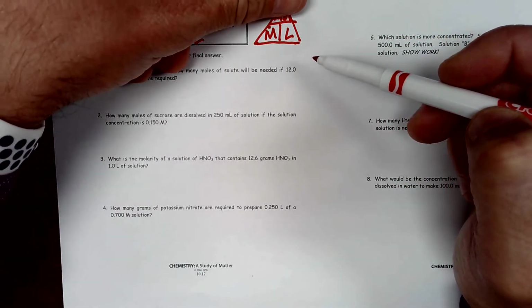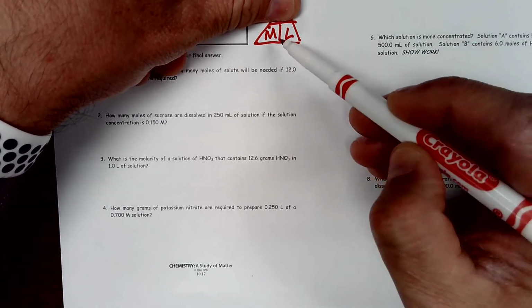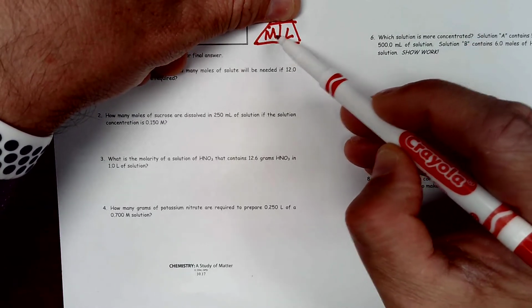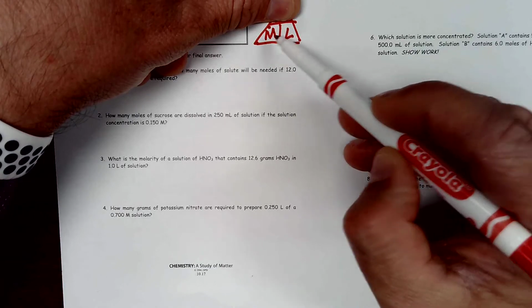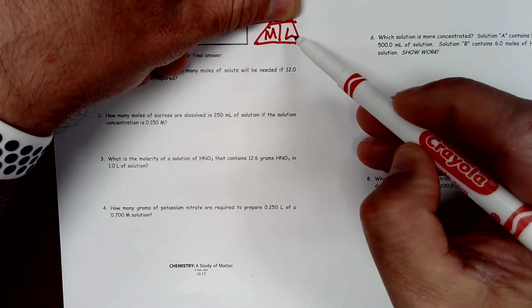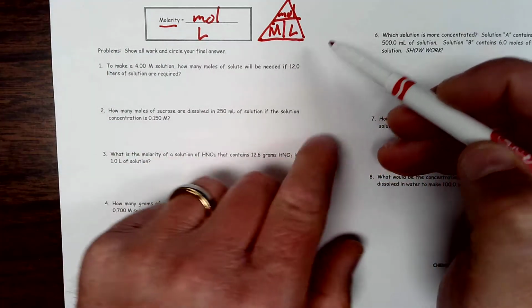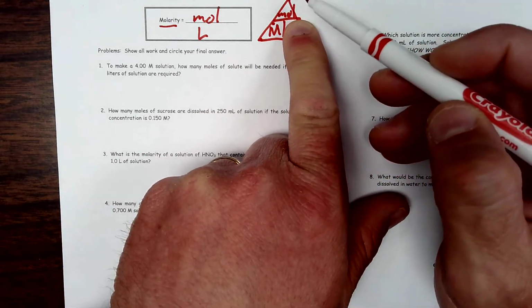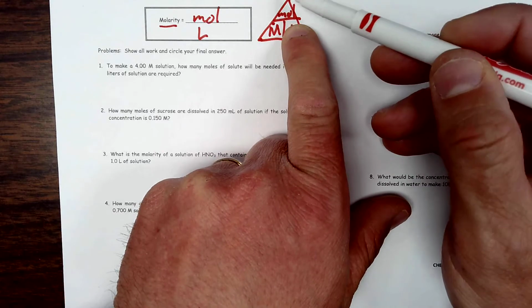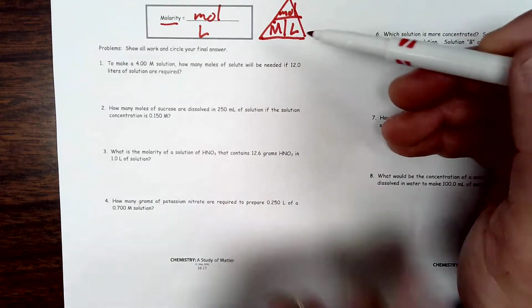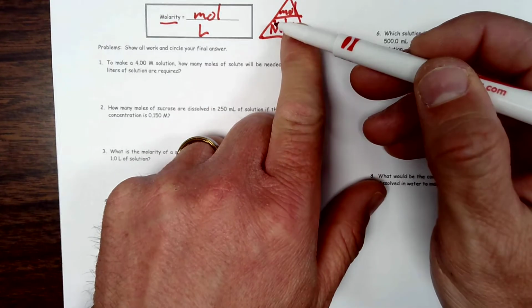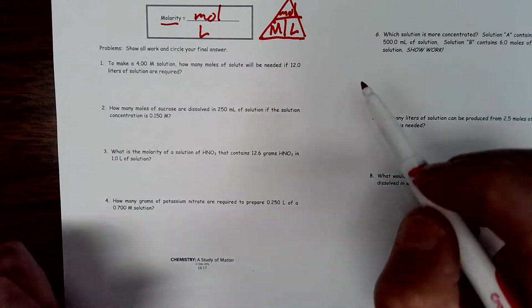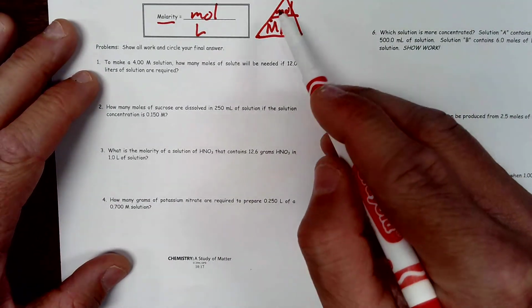If I wanted the moles, I cover up moles, and I get that by having molarity and liters next to each other, so it's molarity multiplied by the liters. And then finally, if I wanted to find the volume, I cover up liters because volume is measured in liters, and you'll see that I get moles over molarity. So I would divide the moles by the molarity.